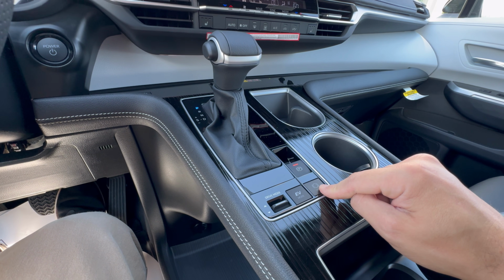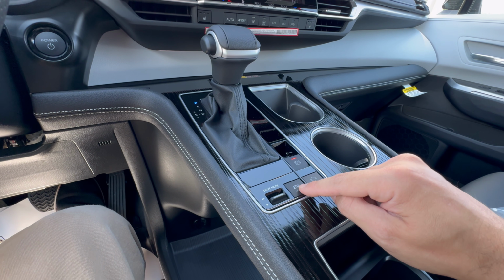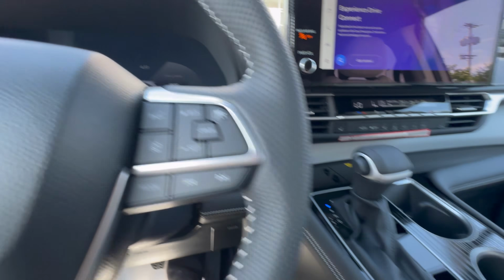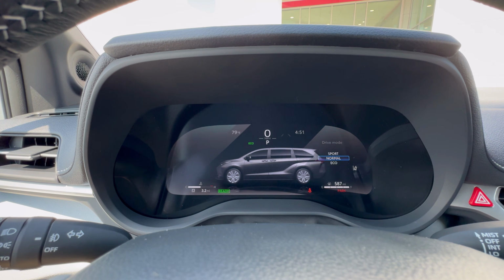Here's your brake hold function. Then you have your EV mode if you want to drive on just the electric portion for a short period of time. And then you have different drive modes right here, which I'll show you on the digital gauge cluster. You can put it in sport, normal, or eco.